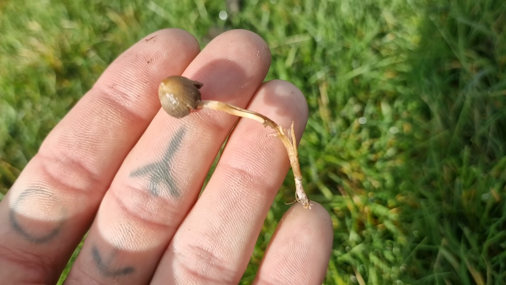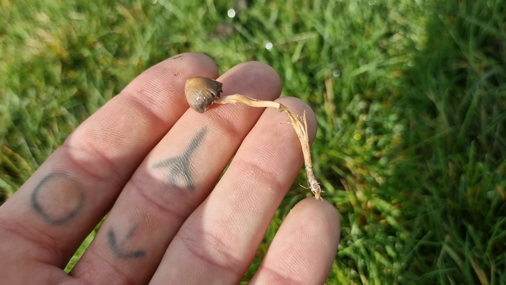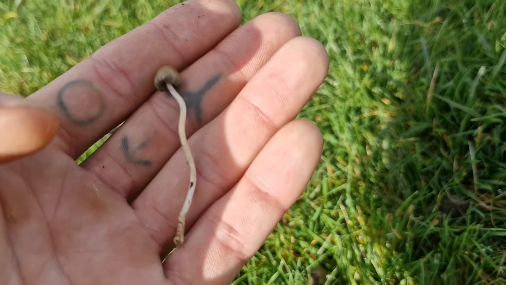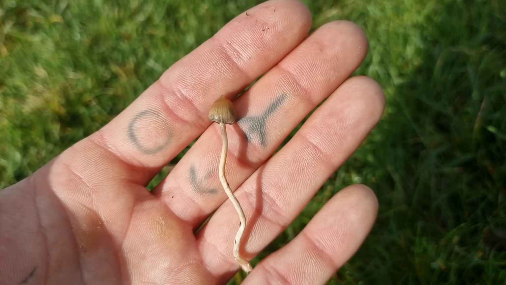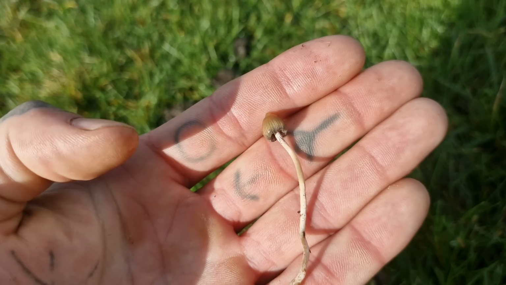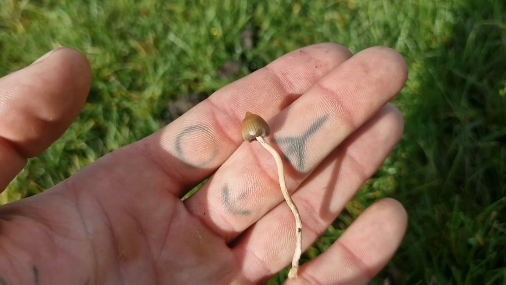So these guys, obviously I spoke about how the caps are hygrophanous. These guys are wet at the minute, so that's why they're a dark, deep brown colour. And these ones are actually quite young mushrooms as well. The caps can usually get a lot bigger than that, up to about 3 centimetres. You can also see the gills through the outside of the cap, which is pretty cool.